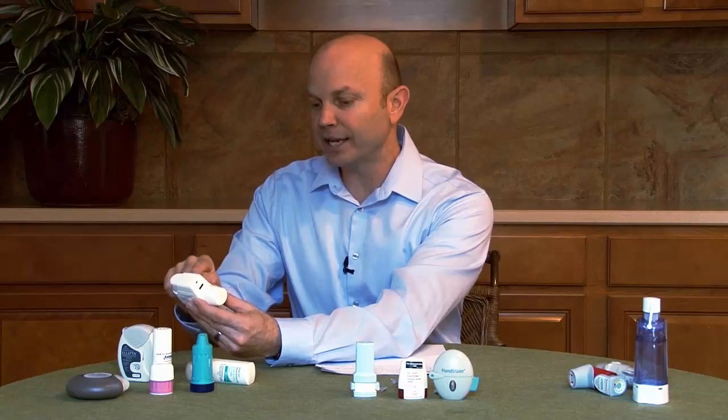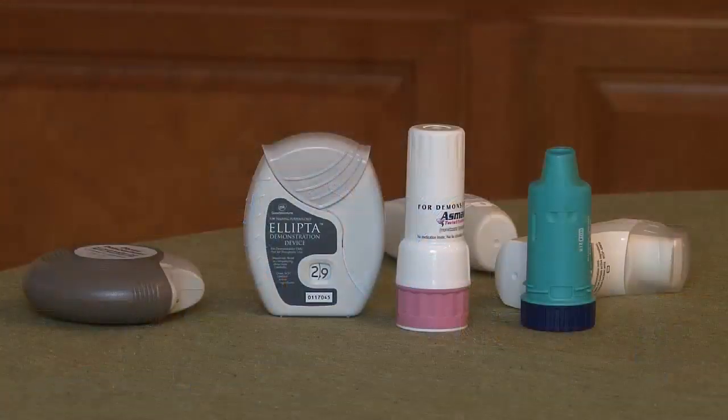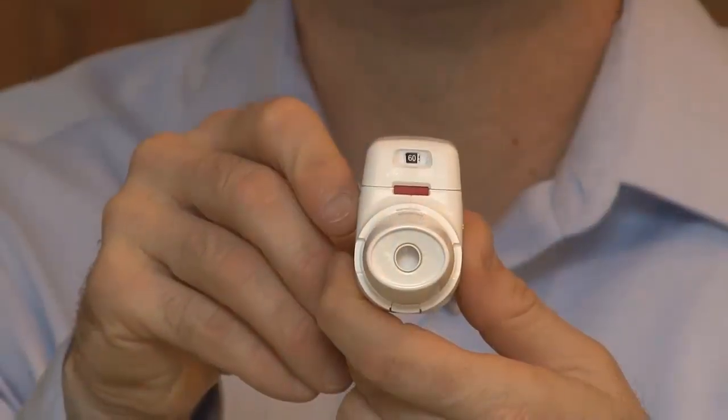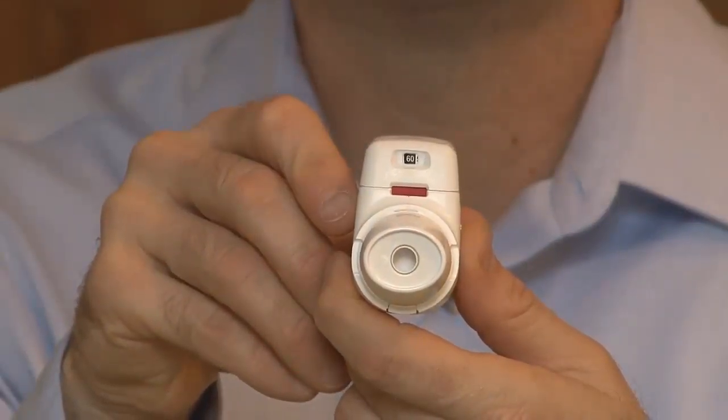The medicine is located inside of the device, so never take these apart to inspect to see if you're getting all the medicine. It's not designed to do that. The other thing to note about these devices is you never want to shake them like you would for the inhalers. If you shake these devices or you blow into them, you'll actually blow the medicine out of the device and you won't be able to inhale that into your lungs.